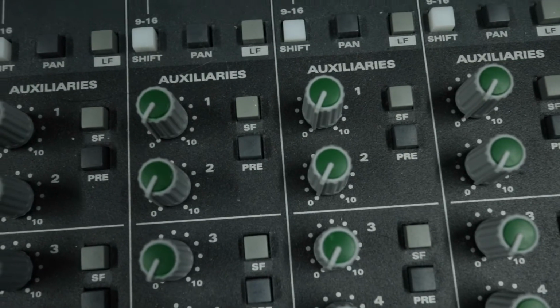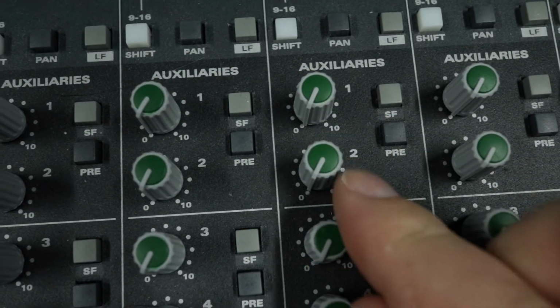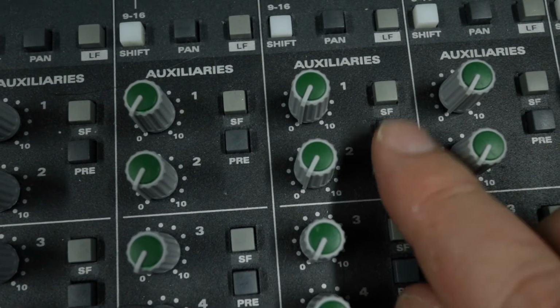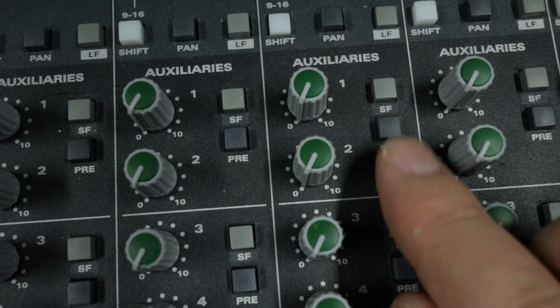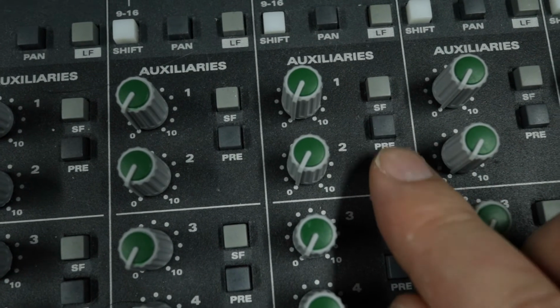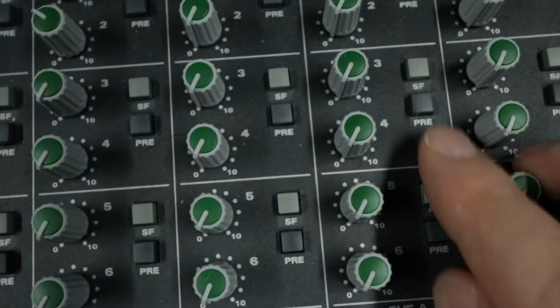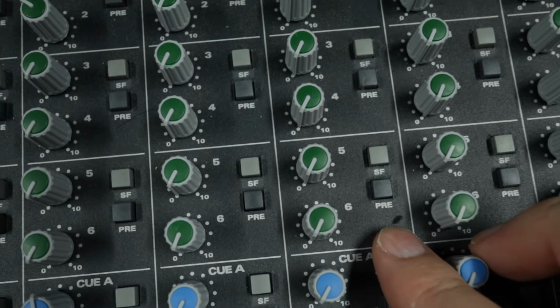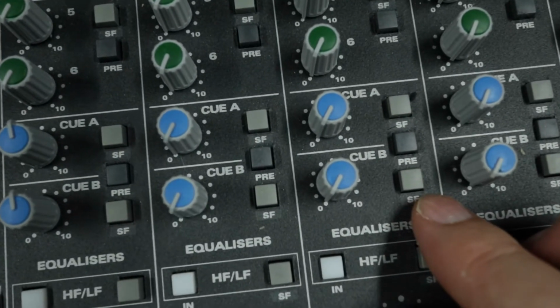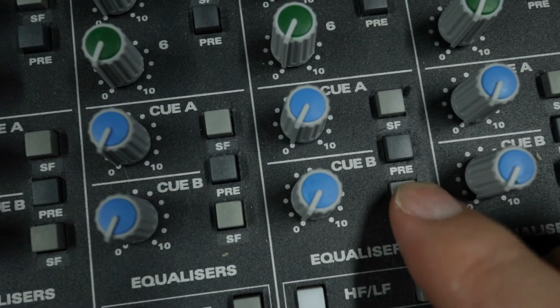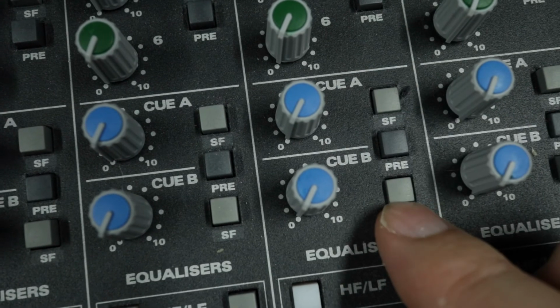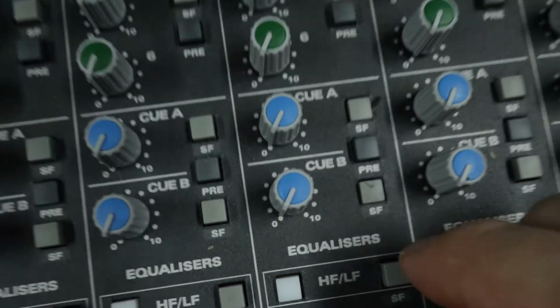Okay, next we have our auxiliaries. So we've got auxiliary 1 and 2. These can both be set pre or post fader. Pre for headphone sounds, post for effects, and we can access the short fader or the long fader. Same goes for 3 and 4, 5 and 6. And then we have Q, A, and B. These both can be individually accessed to the short fader and pre and post fader.